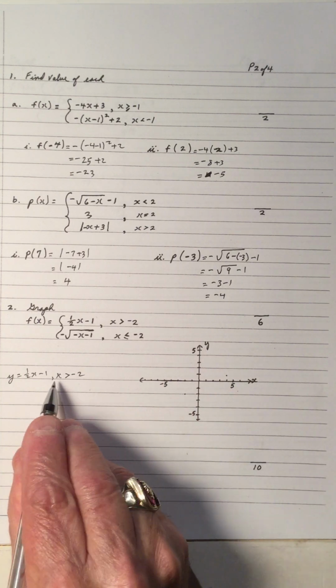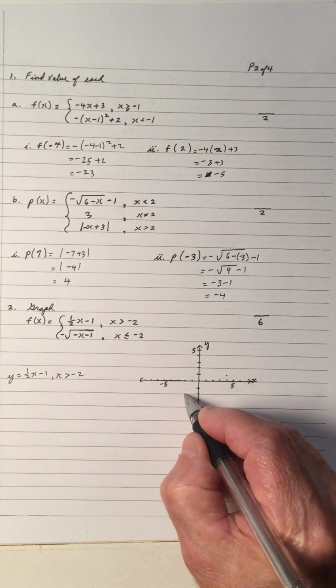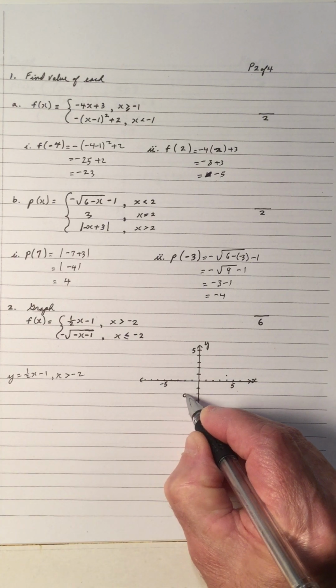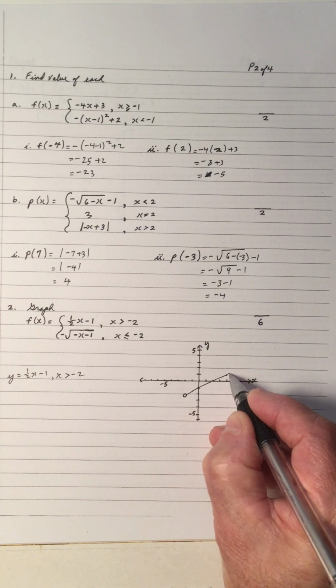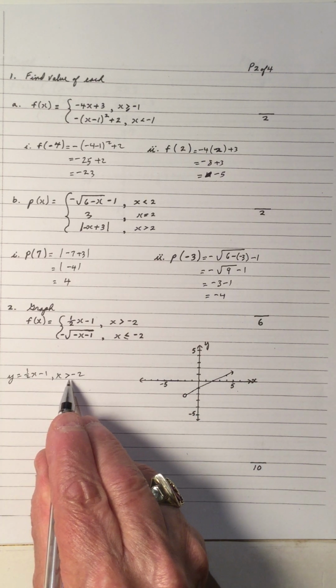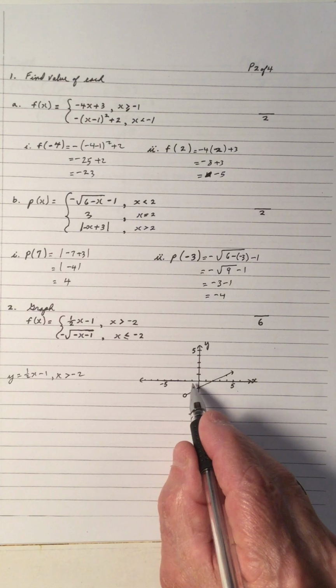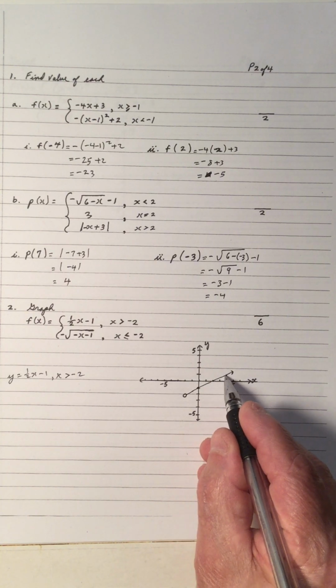But we have to start where x is -2. So x is -2 here, and that's a hollow dot. And we graph, there it is, that's the line. We could also do a table of values starting at -2, then go to -1, 0, 1, to get these ordered pairs also. So it's the same here.